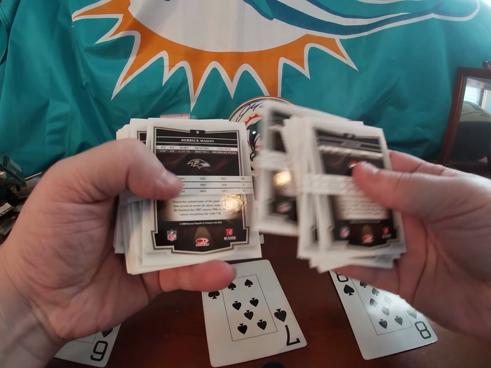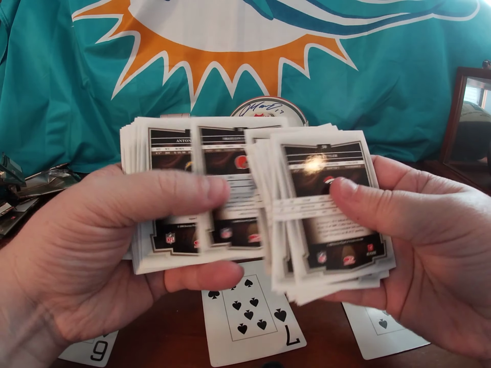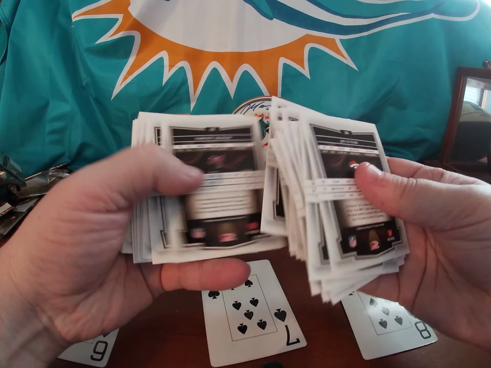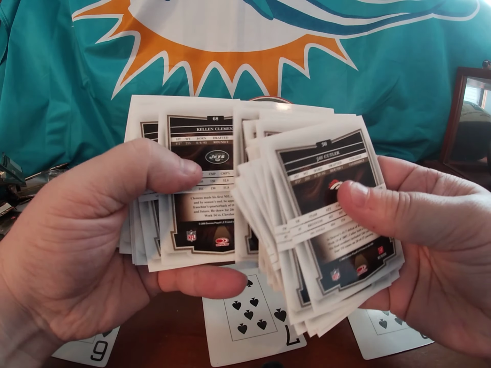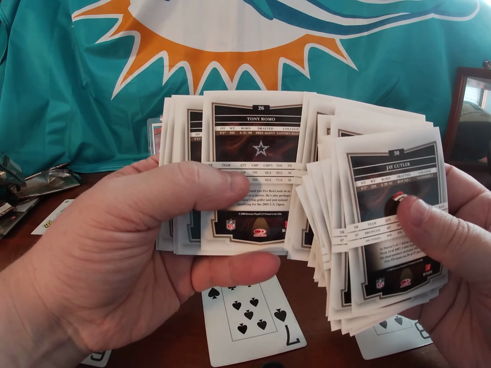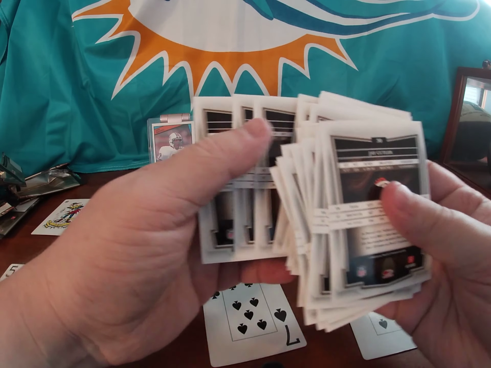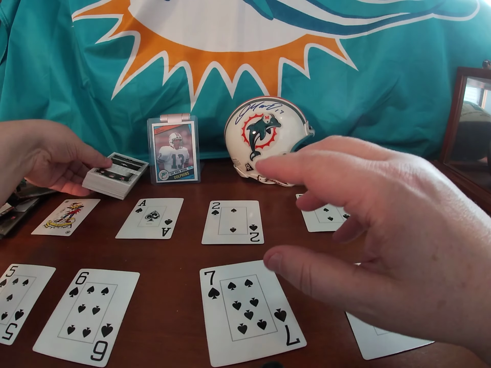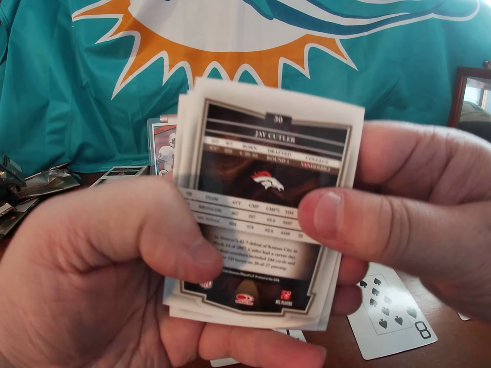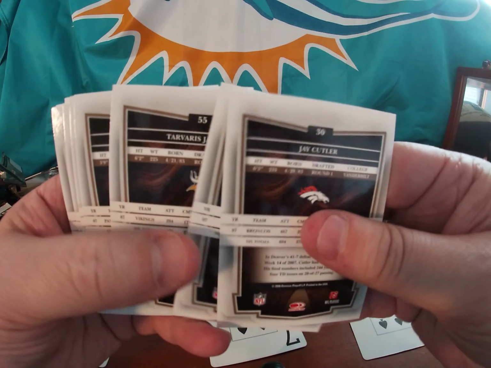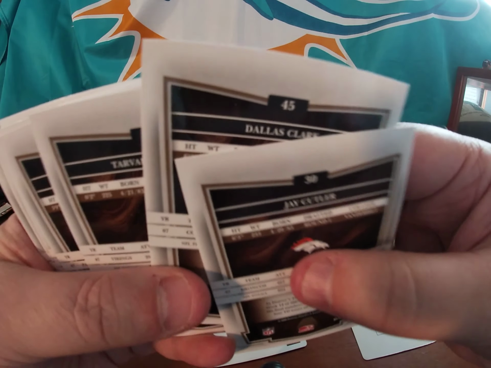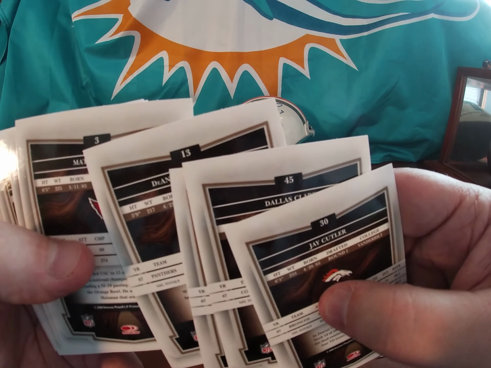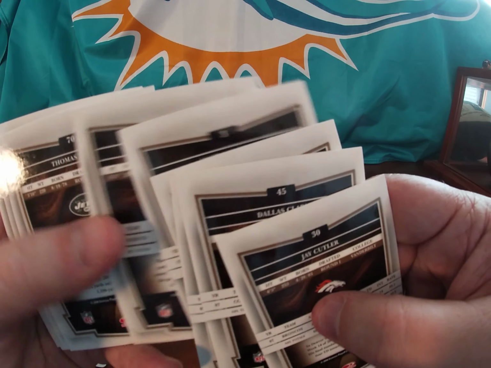So any of these numbered cards, just going through them real quick to see if they're numbered. Okay. Yeah, I think that's the only three. All right, so let's go through this real quick, then show you how I sort my cards. So as you saw, the cards are all out of order. There's number 30, that's number 45, number 13, number 3. So they're not in order.